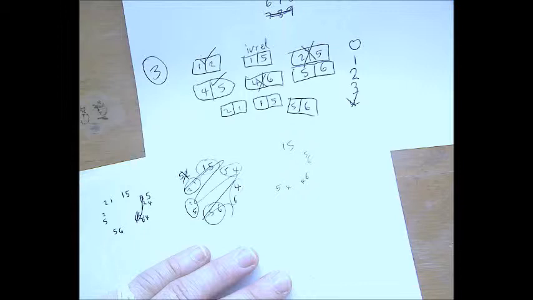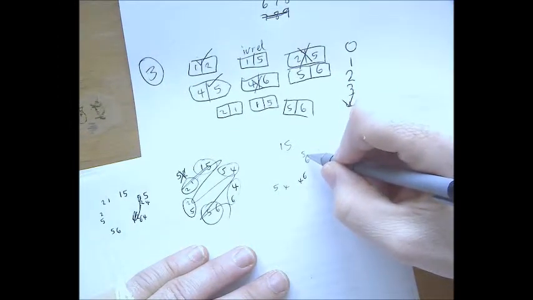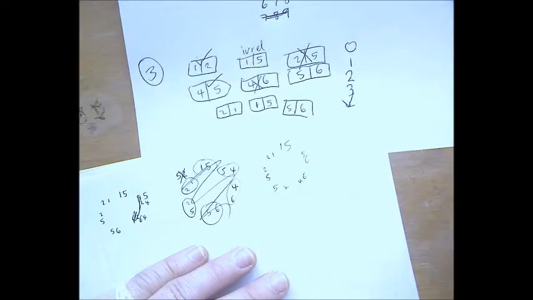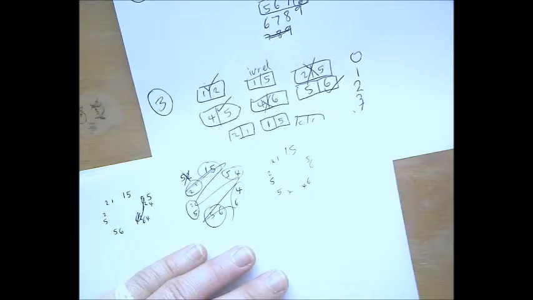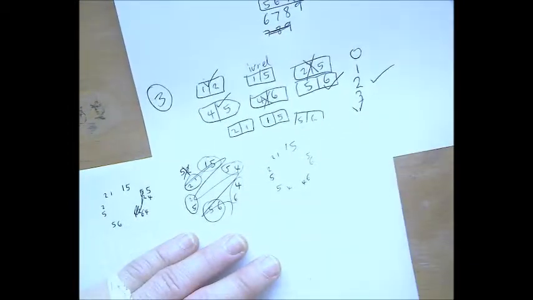I think I've run out of options, but I don't think I have. So 1, 5, 5, 6. Oh, here we go. 5, 2, 2, 1. So in other words, 5, 6 is possible. So therefore, there are 2 that you can't put next to it, and that's the answer to that.